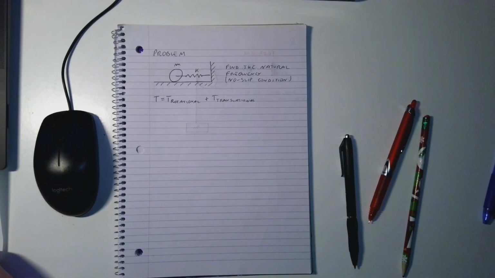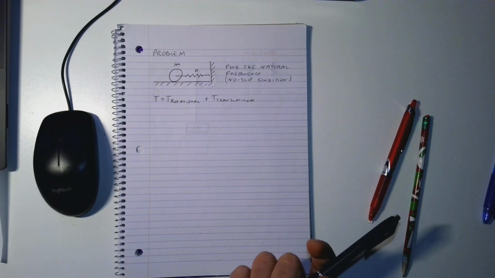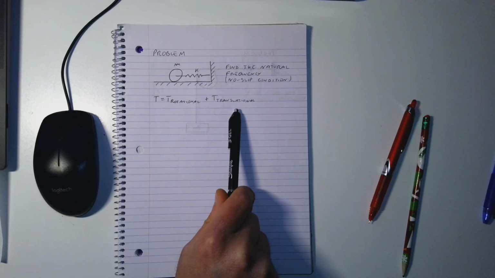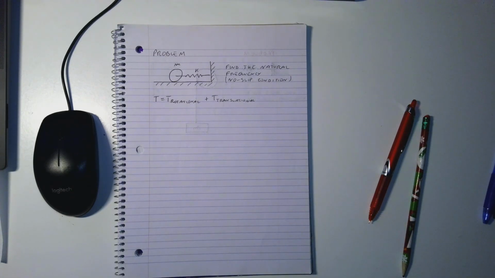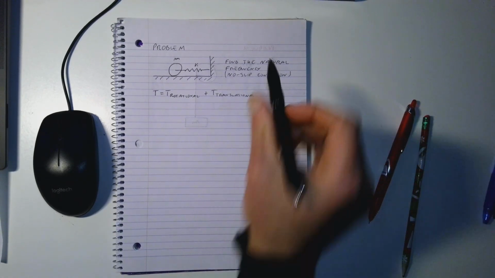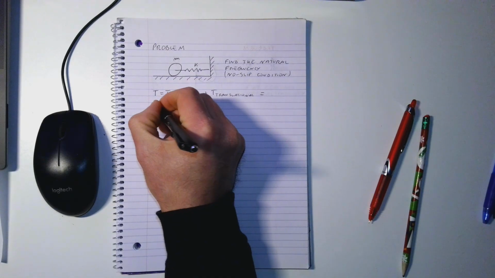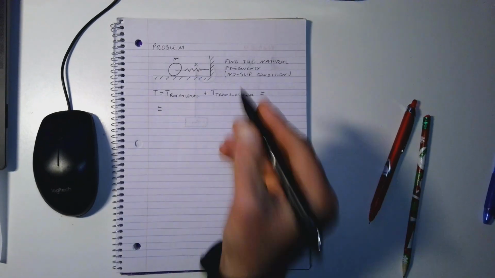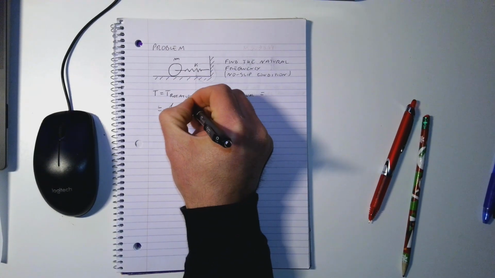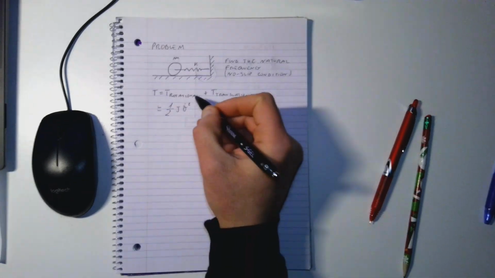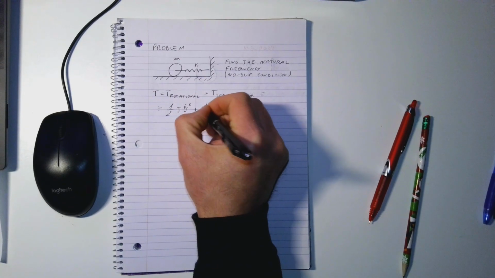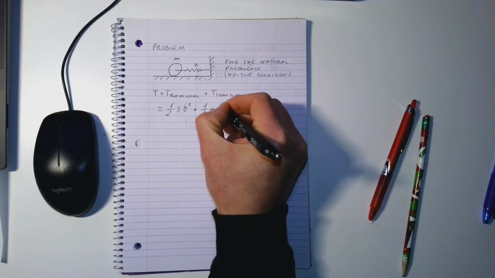Makes sense? Now, the way we write down the rotational and translational energy will be the same as what we saw last time, but again, in this case, they come from the same body. So for the rotational energy, we have 1 over 2 J theta dot squared, where theta dot is the angular velocity, and then we have 1 over 2 m x dot squared.